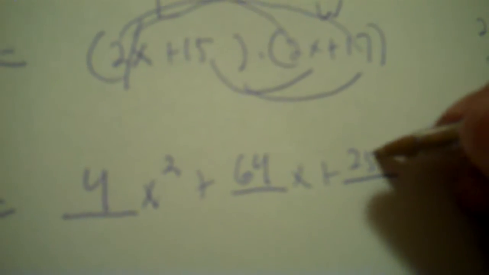Okay, so x to the second, x, constant. So we use the x to the second slot. We're going to need a slot for x, and we're going to need a constant slot. So x to the second is 4. For x, 34 and 30, that adds to 64. And then my constant is 255. That's the end. Now the next part's easy if you know how to use a calculator.